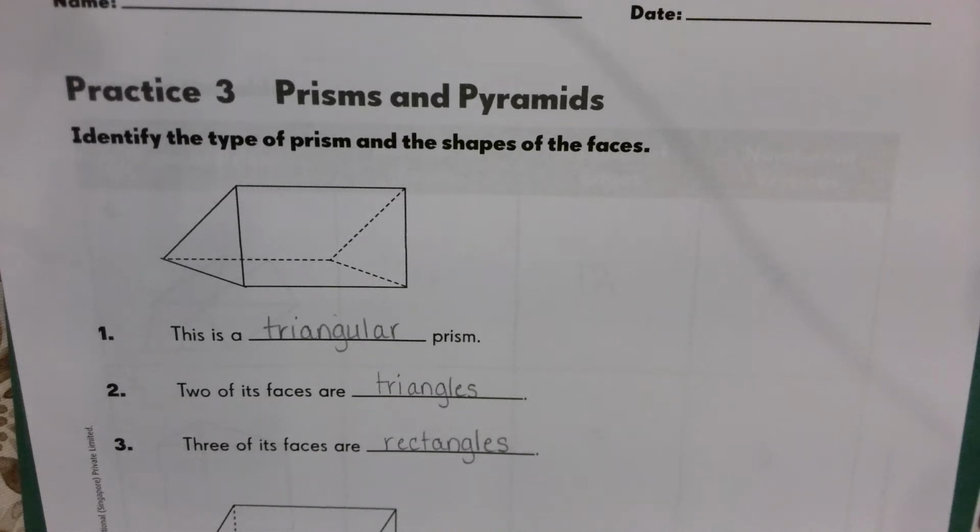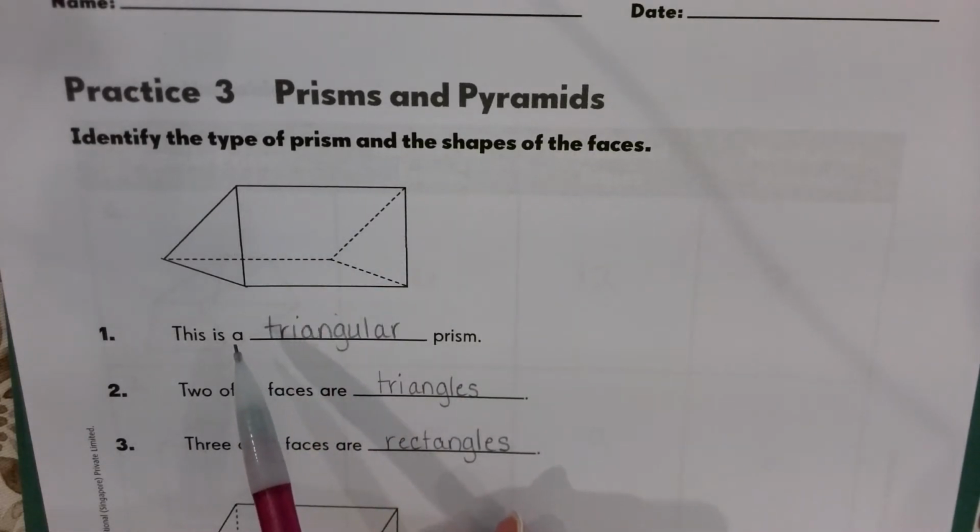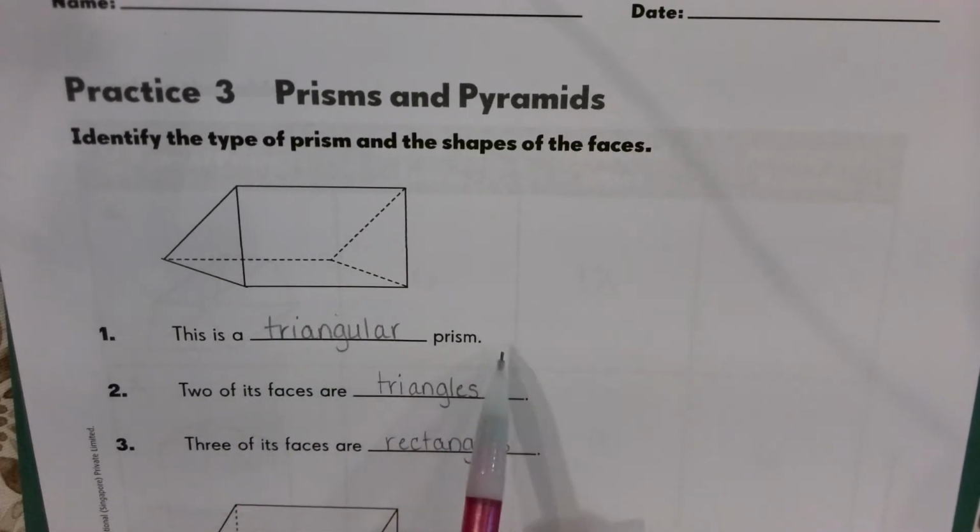Now we are going to go over the workbook pages. I'm starting on workbook page 159, Prisms and Pyramids. So it's asking you to identify the type of prism and the shape of the faces. So when we look at this, we can tell that this is a triangular prism.